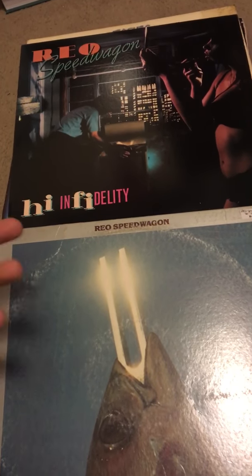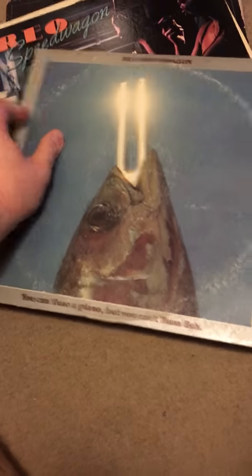A bad example of repetition is within these two REO Speedwagon albums. There's really no unity at all. Even the font of the band's name is two different fonts, so there's no repetition in either of those albums for you to think, oh, that's REO Speedwagon.